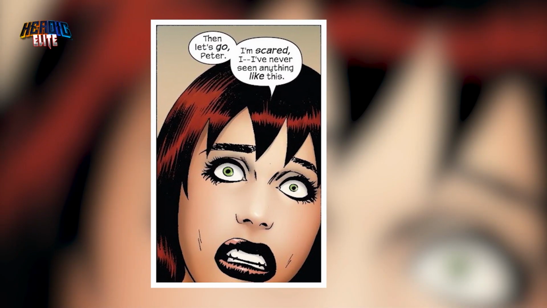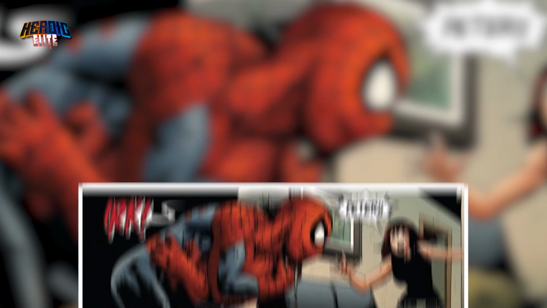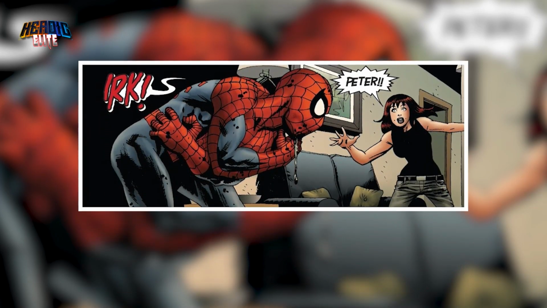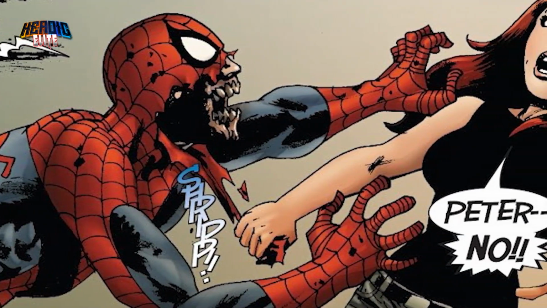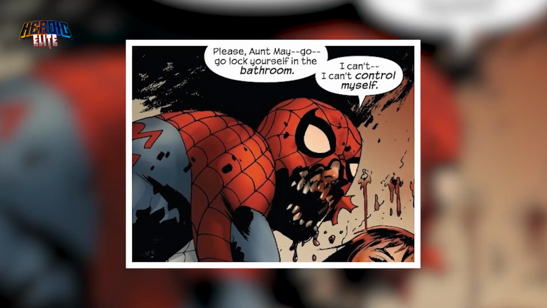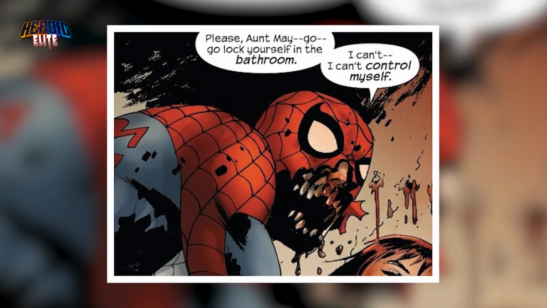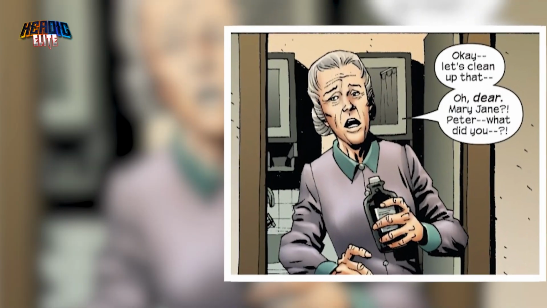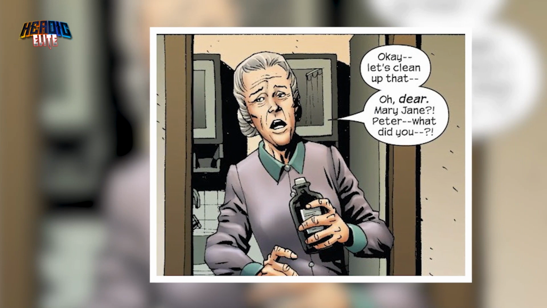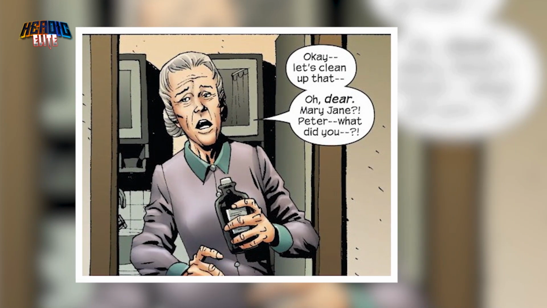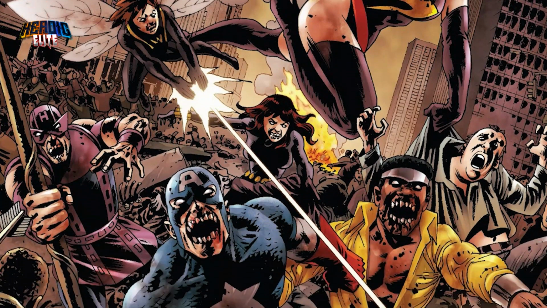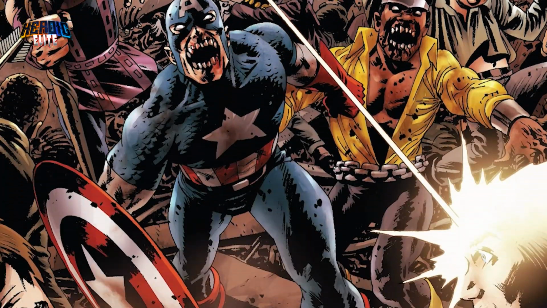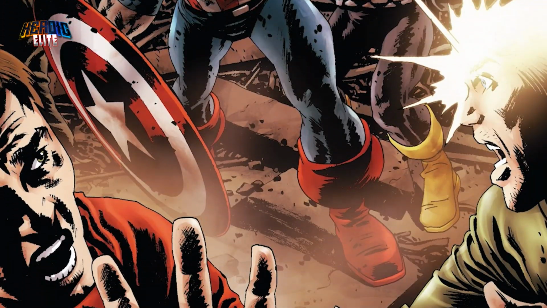Mary Jane is ready to leave New York, but it's too late. Spider-Man has already started to turn into a zombie. Within moments, Peter's transformation into a ravenous zombie is complete, his insatiable hunger taking control. Just as he devours MJ, Aunt May returns to the room. Desperately, Peter pleads with his aunt to lock herself in the bathroom, for he can no longer control his own body. Meanwhile, in the city's heart, the Avengers unleash a merciless slaughter upon any unfortunate civilians within their grasp.